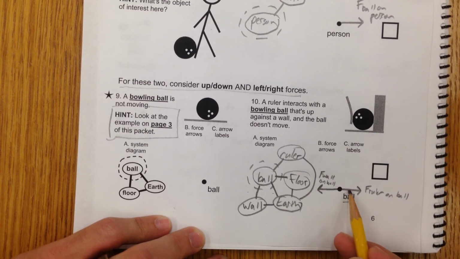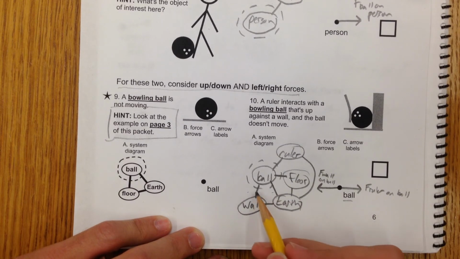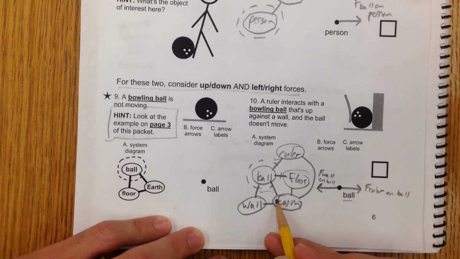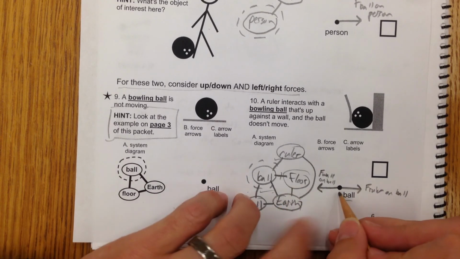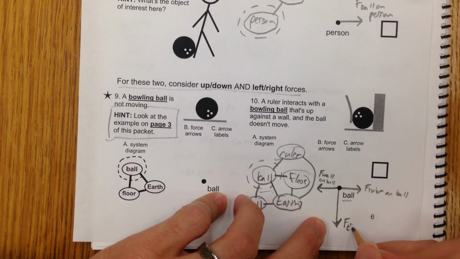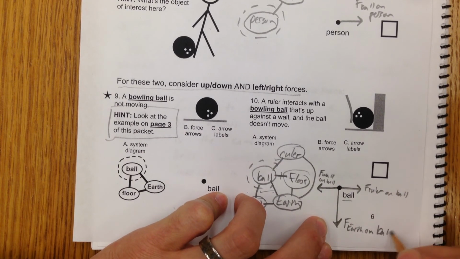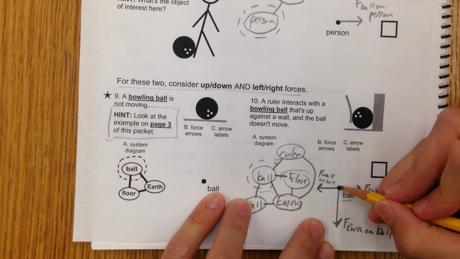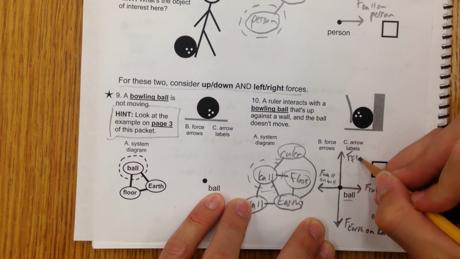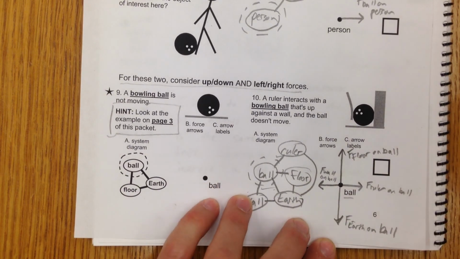I've got 2 arrows here, but I know I need 4. So I can tell, okay, I've already done the wall interaction. I've already done the ruler interaction. I'm left with the earth and the floor. The earth always pulls down on stuff. So F earth on ball is pulling down, and the floor is pushing up. So F floor on ball is pushing up.